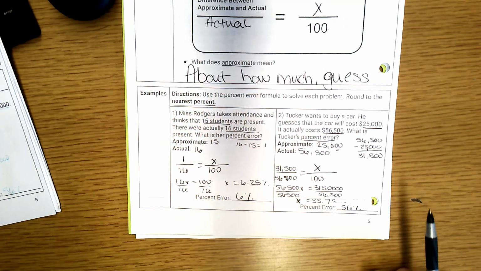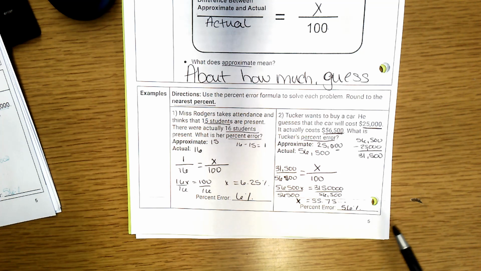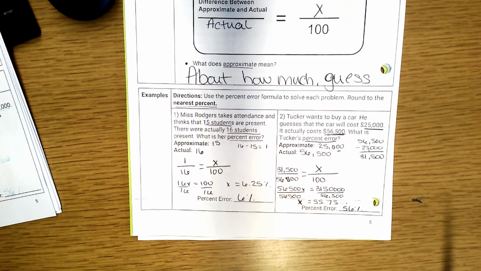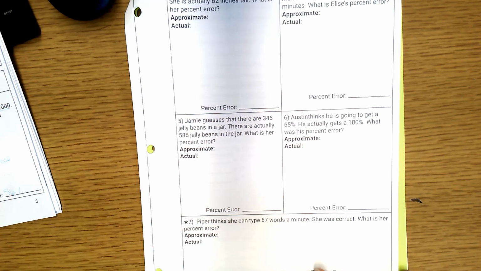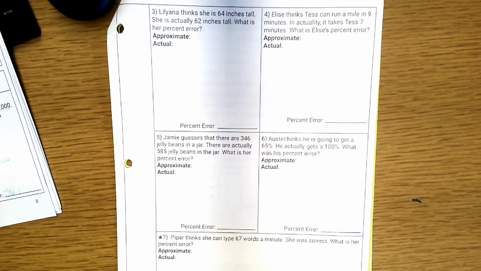That's pretty far off, to be honest. When it's over 20%, we start to say, okay, we were off by a good amount. So his guess was about half as big as what the answer actually was. Let's go ahead and go to the next page. We'll try one more question.